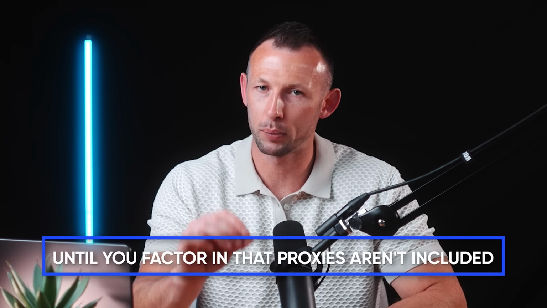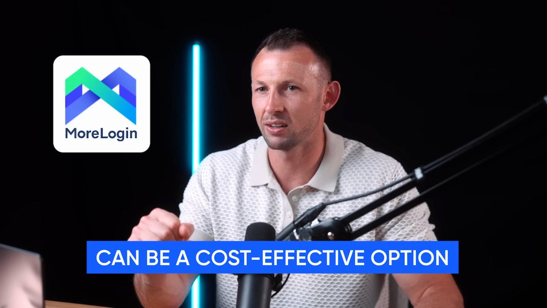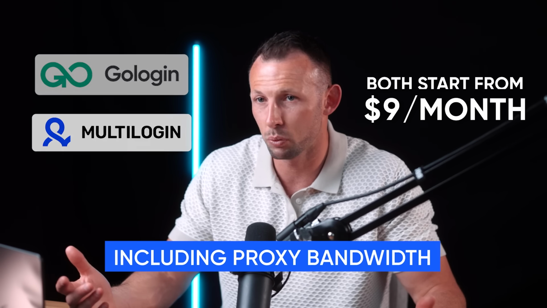Now that looks competitive until you factor in that proxies aren't included. API limits also aren't mentioned anywhere on the pricing page, which tells you that they're not really building for serious automation users. So if you're bringing your own proxies, Morelogin can be a cost-effective option. But GoLogin and Multilogin both start from $9 a month and include proxy bandwidth. So Morelogin's only real pricing advantage comes back to that one extra free team seat.